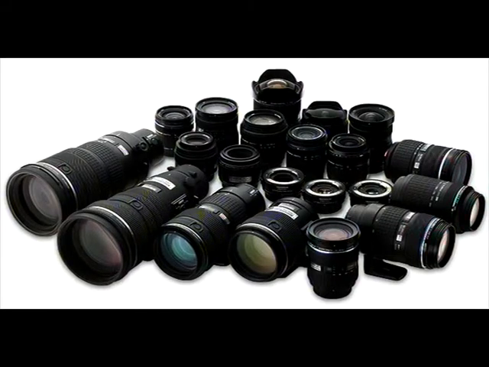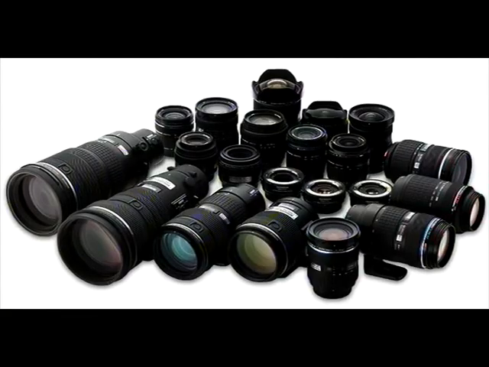Besides this, we also have macro lenses, we have fisheye lenses and even PC lenses. To elaborate further, a normal lens is the one the focal length of which is equivalent to the diagonal of the negative that it produces. On the other hand, a wide angle lens is the one whose focal length is less than that of the normal lens, and quite to the other side, a telephoto lens is one whose focal length is more than that of a normal lens.